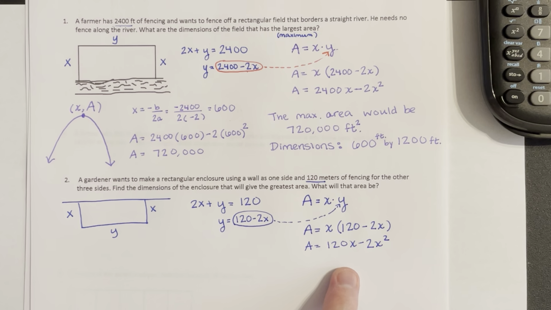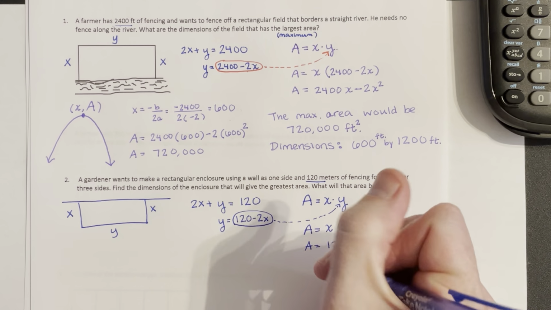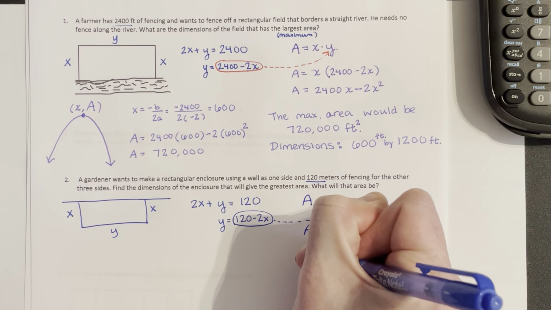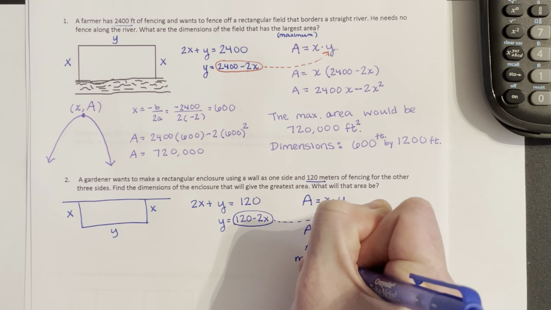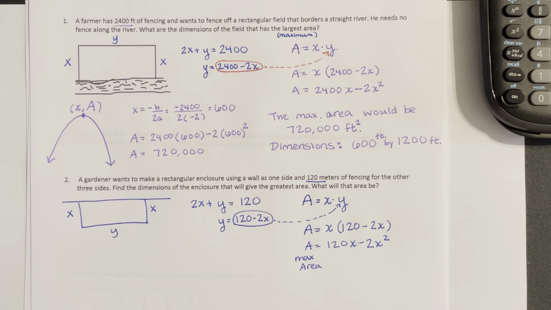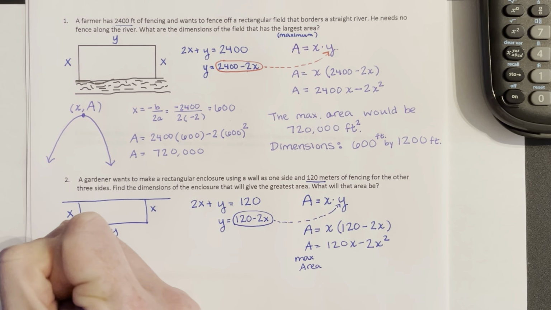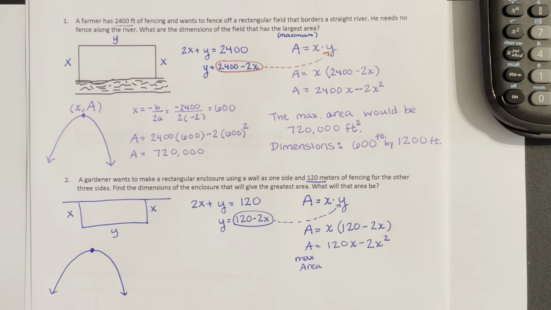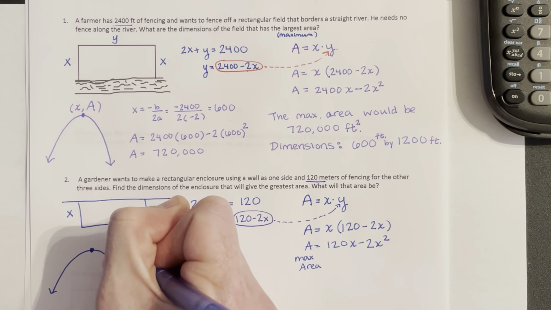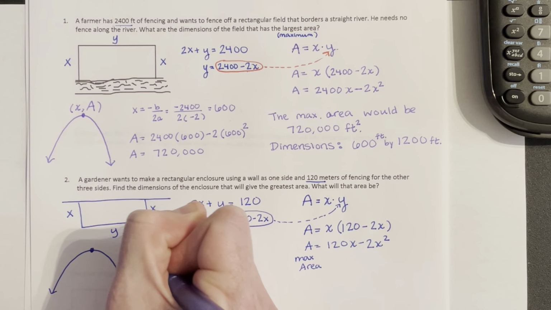But there's our quadratic that we're trying to maximize. We want to find the maximum area. That's our goal. So it would have a parabola somewhere if we were to graph it that would have a maximum. We can do negative b over 2a to find our x value.